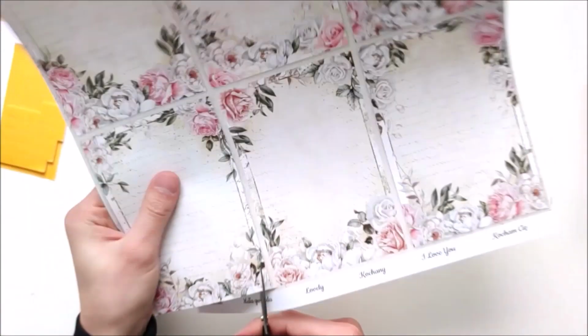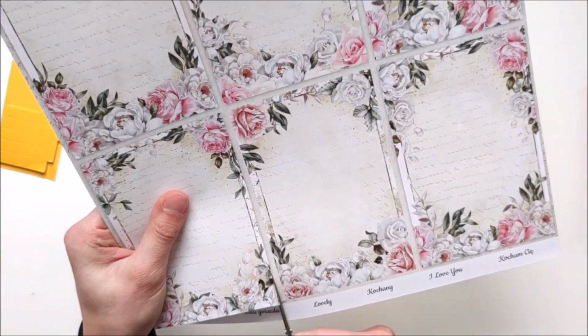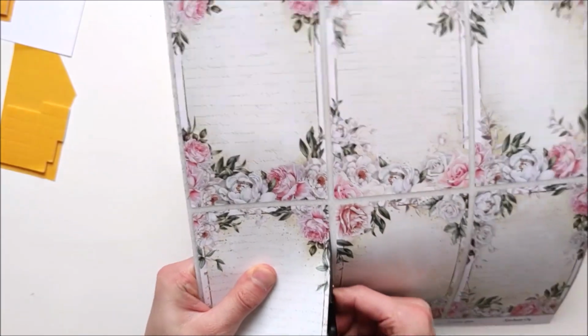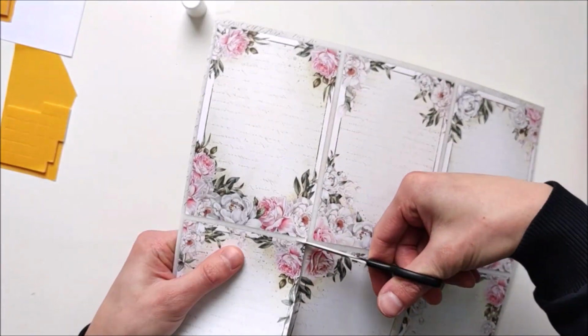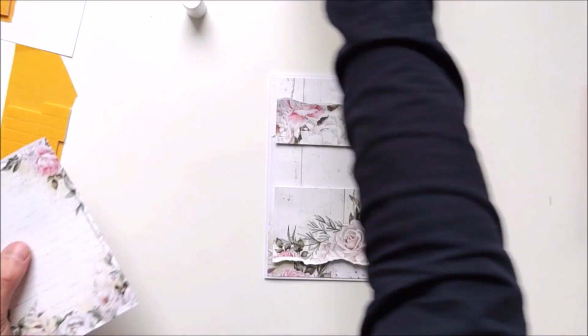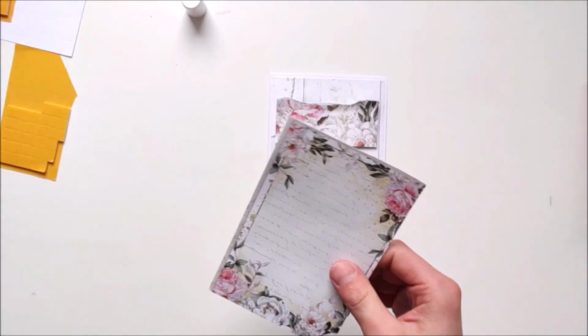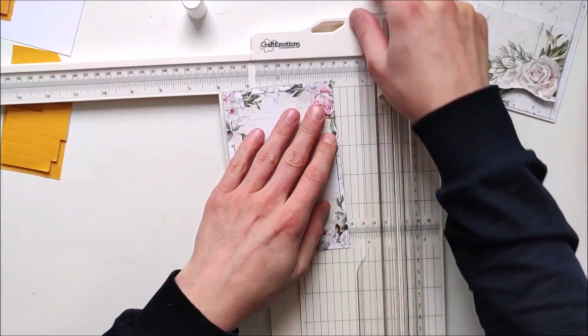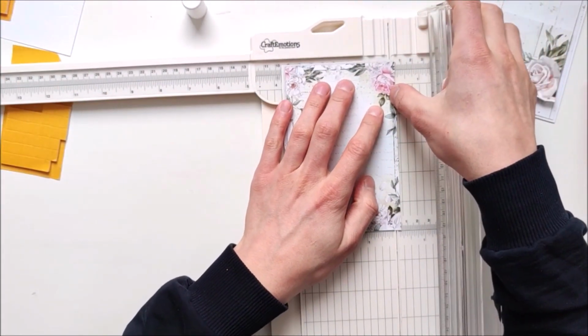I use that one on the corner, from the corner. Just cut out that frame, and then you have to cut it to 9 centimeters.